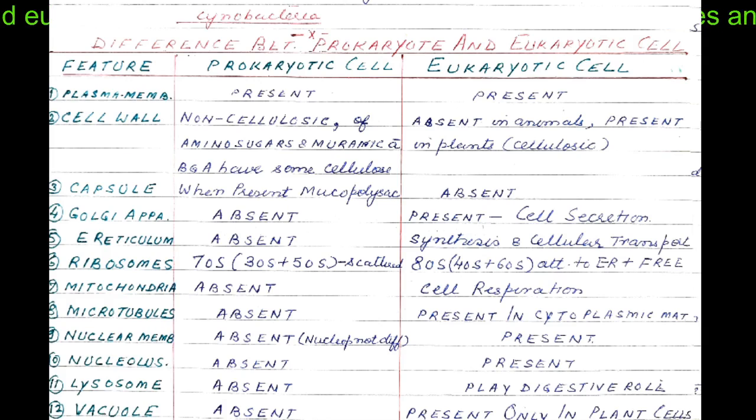Plasma membrane is invariably present all through the living system of this planet, barring the viruses. So plasma membrane is present in both prokaryotes and eukaryotes. Come to the cell wall. It is non-cellulosic in prokaryotes and consists of amino sugars and muramic acid.